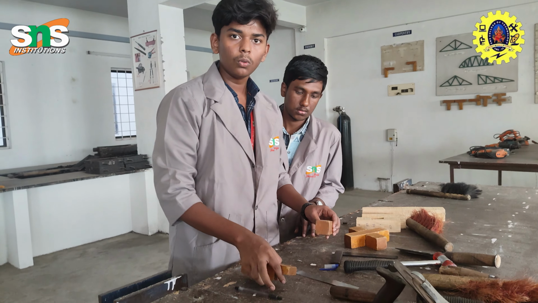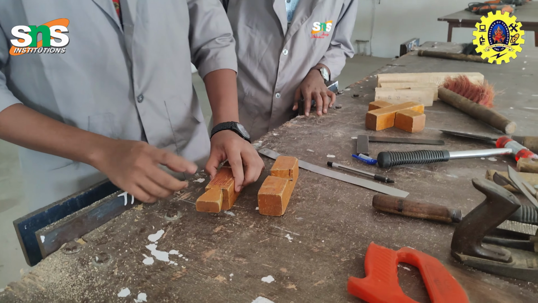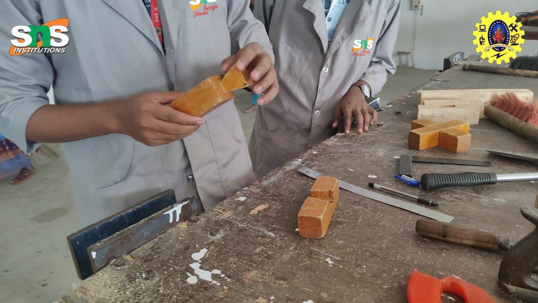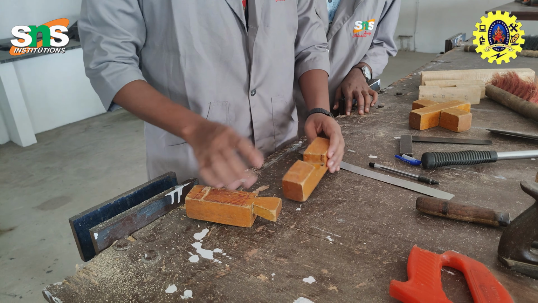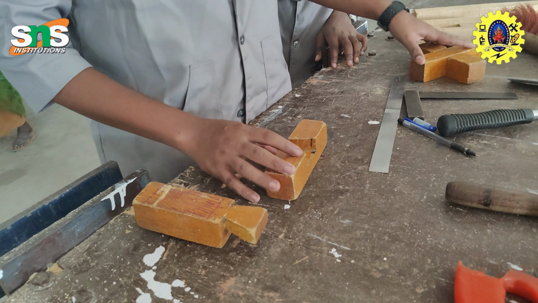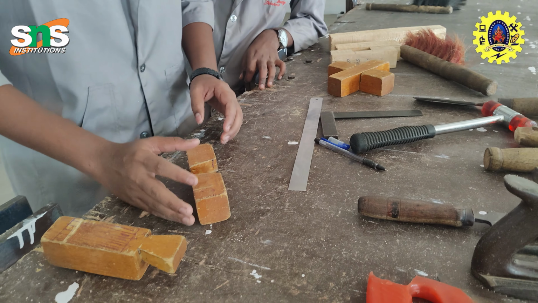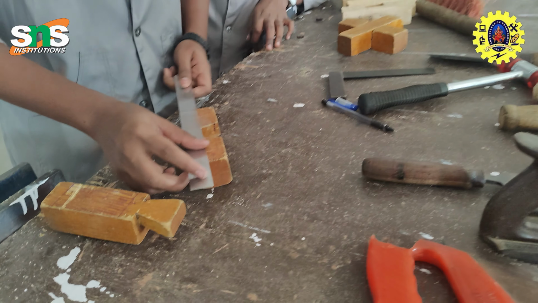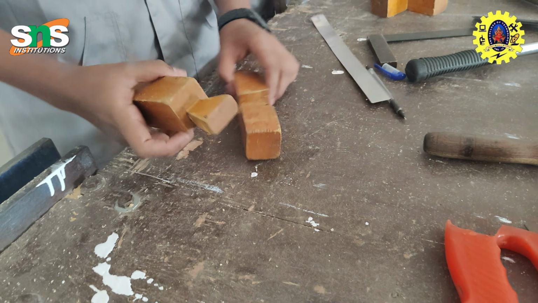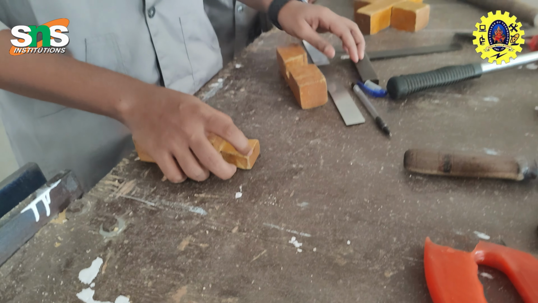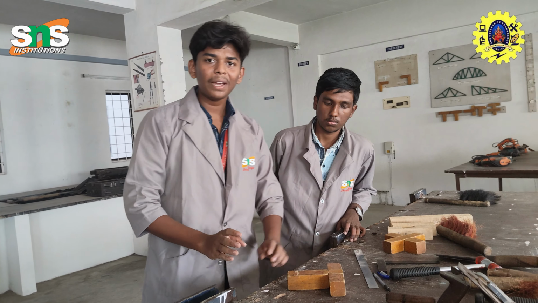Now we go to the dovetail joint. In this joint, one piece should be chiseled at the top and another piece should be chiseled at the middle. We need to make the same markings as we did in the cross joint. It should be 4 at the top and 2 at the bottom. Likewise, it should be marked at the top also, and after that it will be made into a joint.